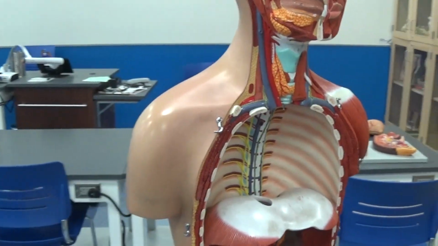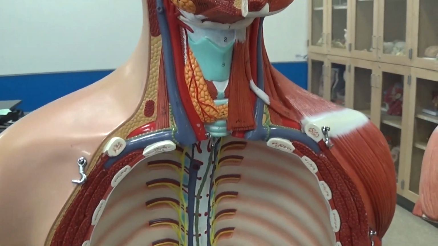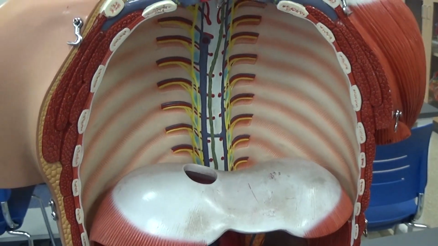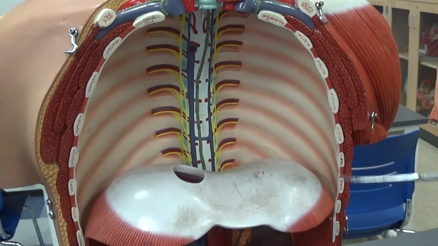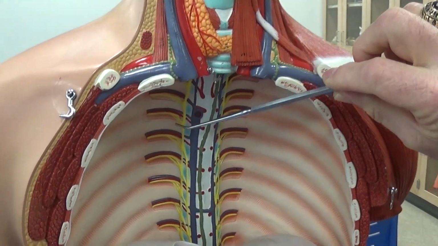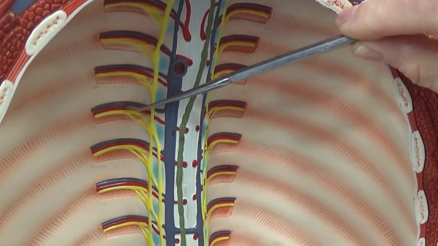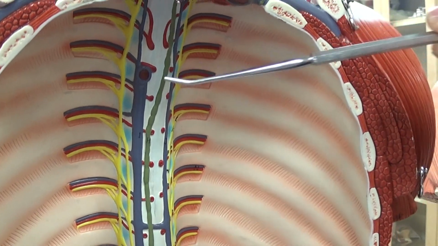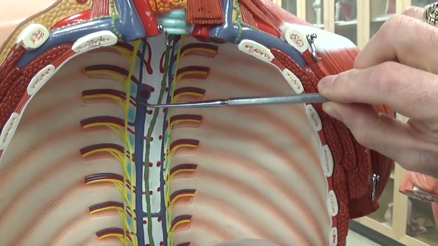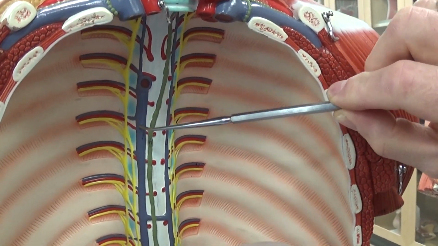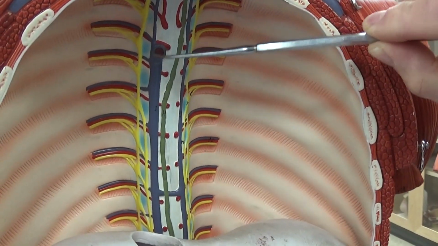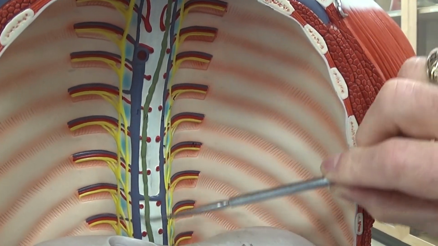Okay, the other thing that we want to do is switch over to here, because now you can see we've got the lungs removed and the heart removed. And a few things we want to point out are the posterior intercostal arteries and veins. You can see those here represented in blue and red. And then the other thing that we talked about in class, if you remember, was the only one-sided azygous vein as we come down here in the thoracic cavity.